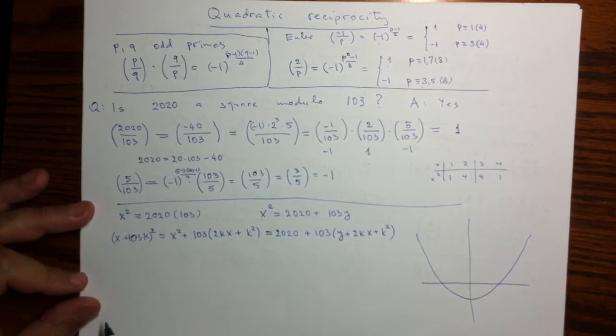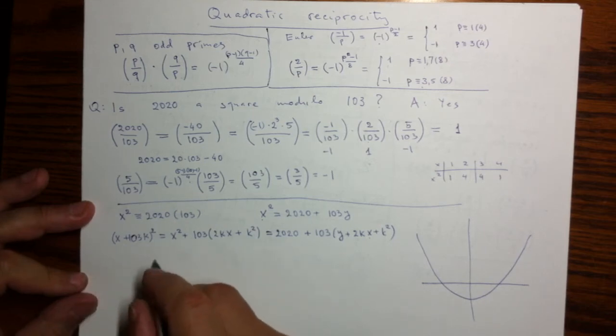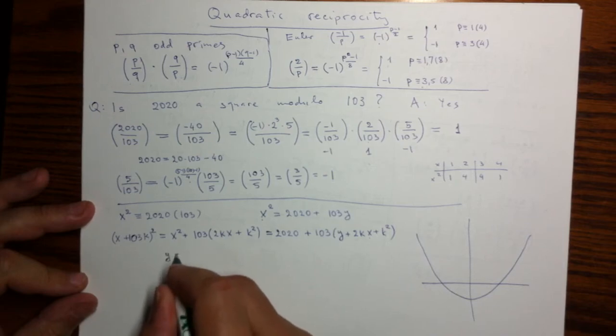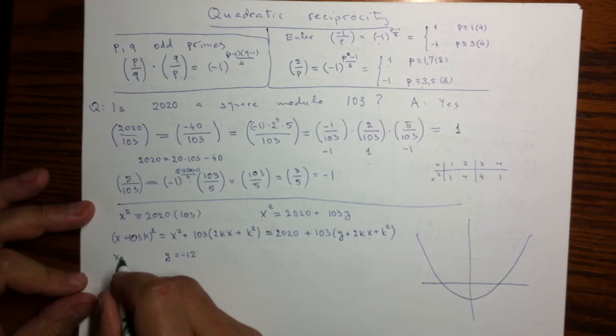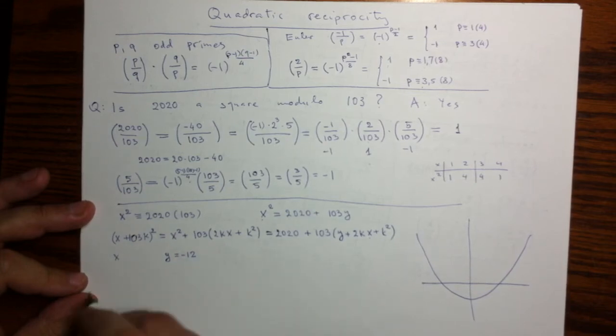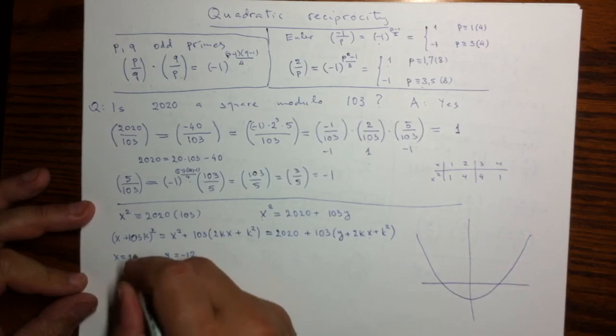And in this case, you could, by trial and error, see the smallest value for y and the smallest value for x. So the smallest value for y will be negative 12, and for x will be plus and minus, because it's always symmetric, plus and minus 28.